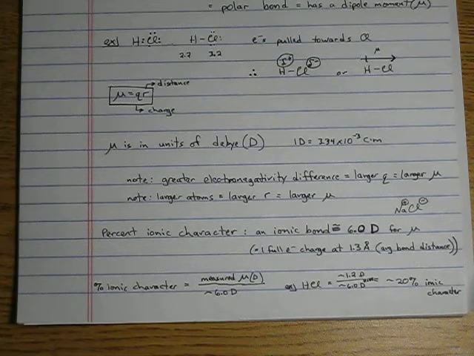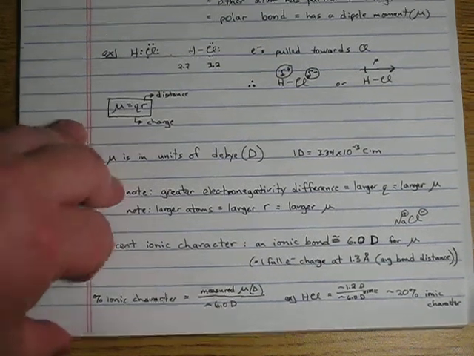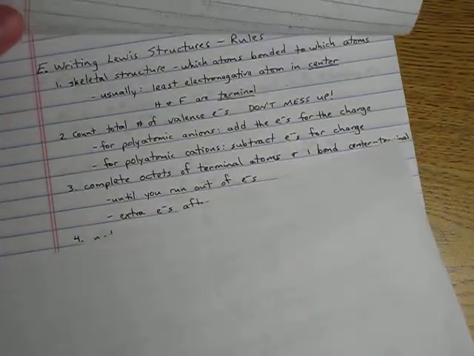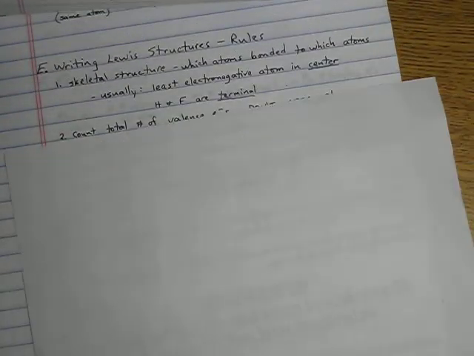So we will end this video here and pick it up next time, looking at how to actually write Lewis structures, going through a nice way instead of the kind of convoluted, long way we've been doing it.